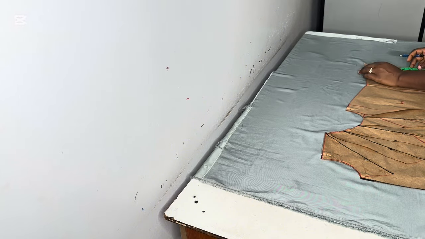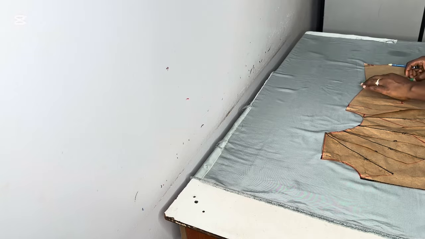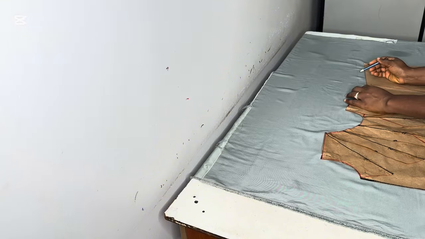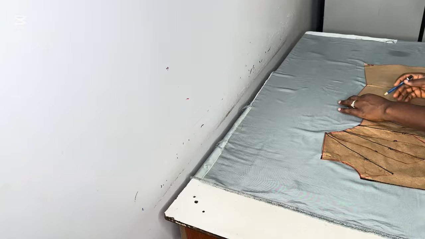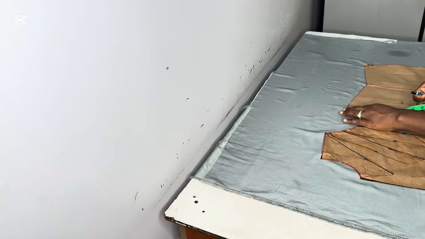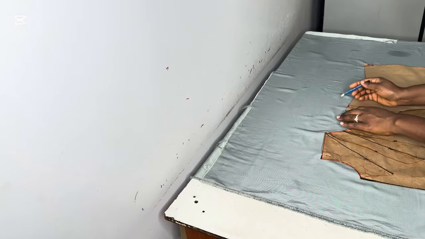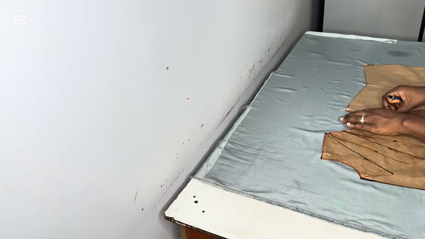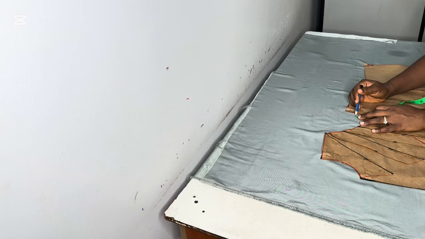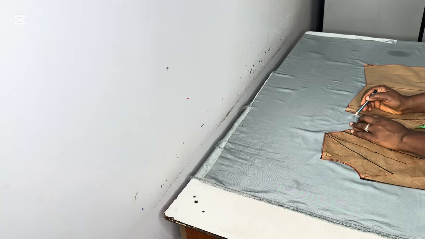And for the side seam, I also added 1 inch sewing allowance. For the armhole, I added 0.5.